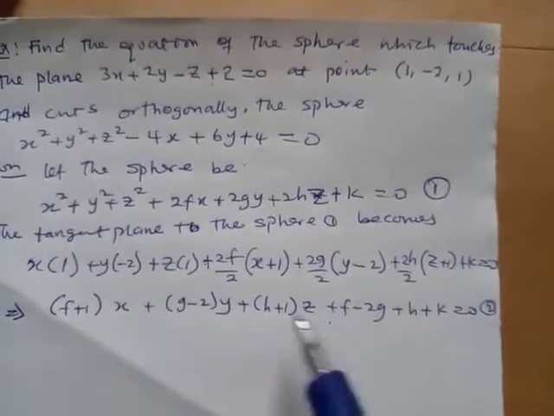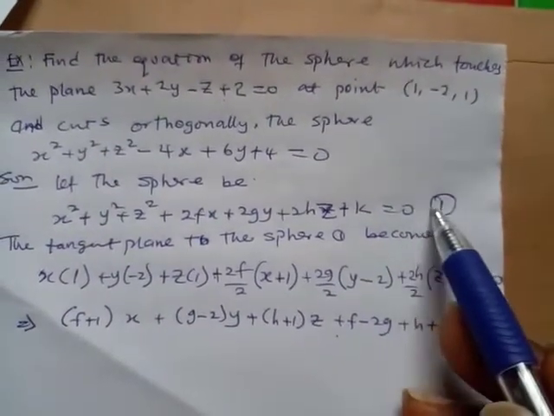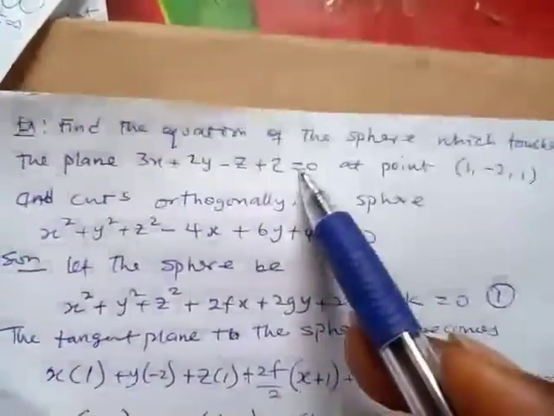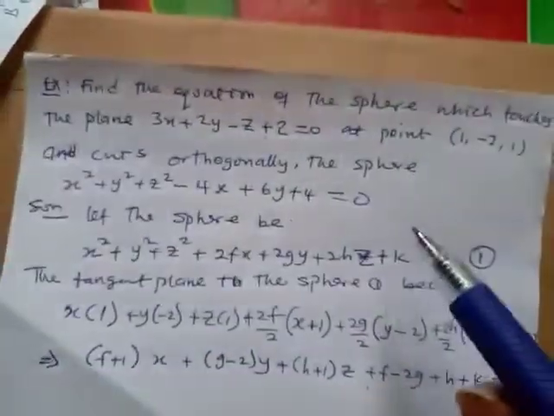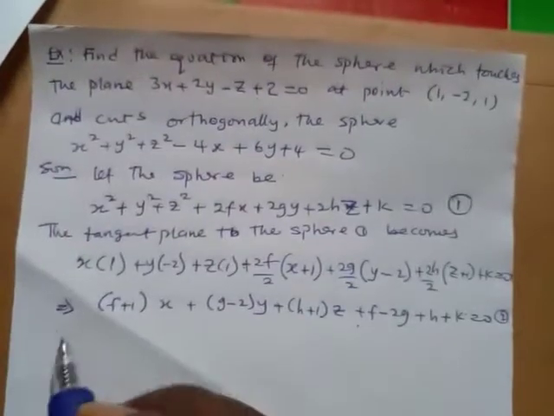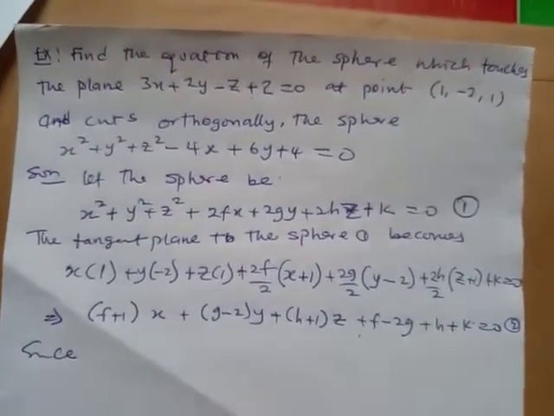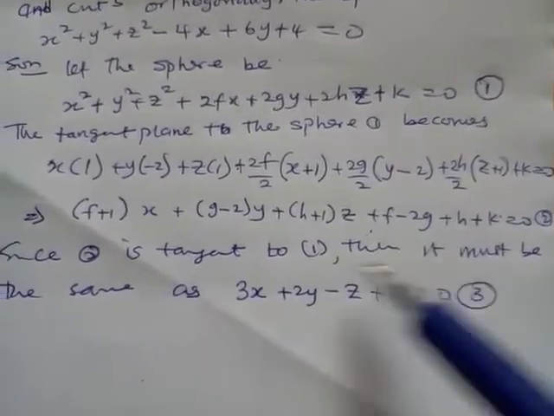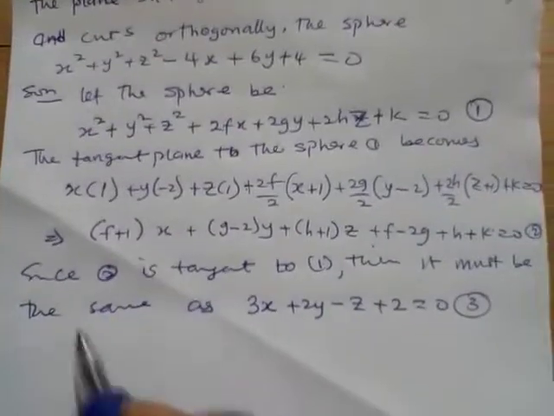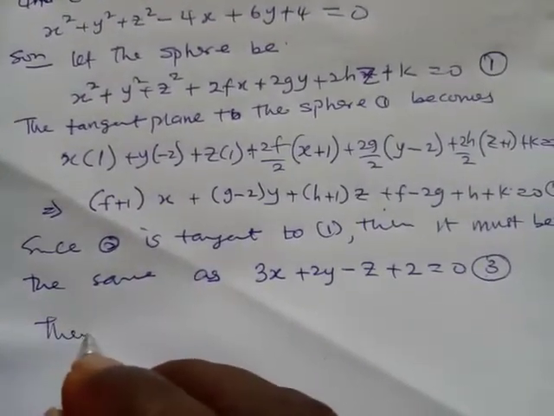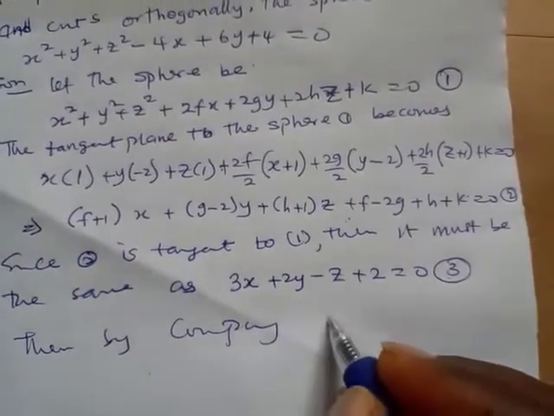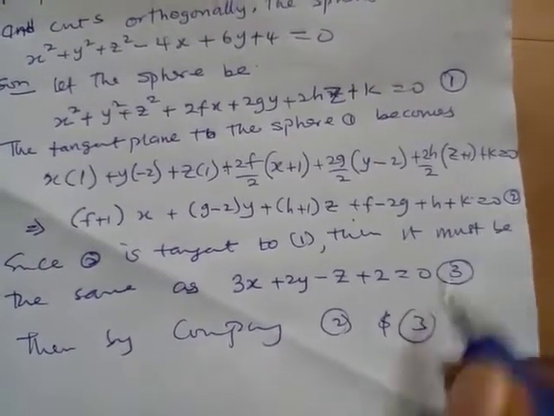So this 2 now is tangent to 1. So since 2 is tangent to 1, and we have been told that this one is also a tangent plane to the same sphere, definitely they must be equal to each other. That is what you have written. Since 2 is tangent to 1, it must be the same thing as the given tangent plane. So we compare, by comparing 2 and 3, this place and this place.